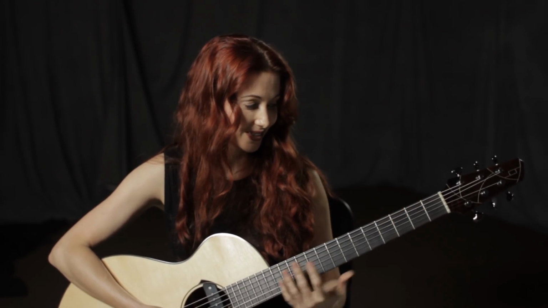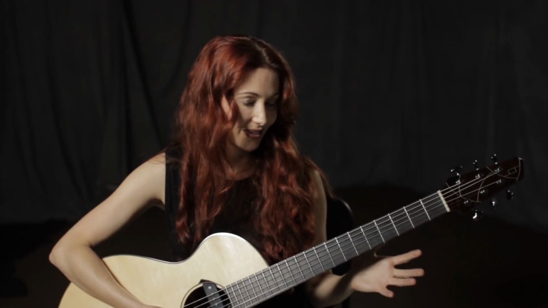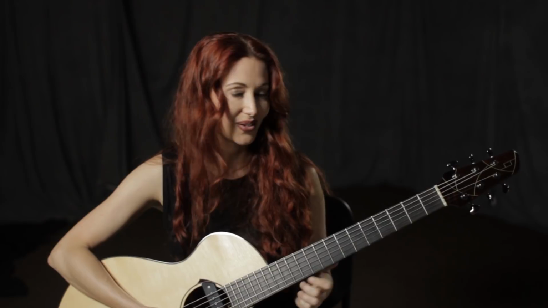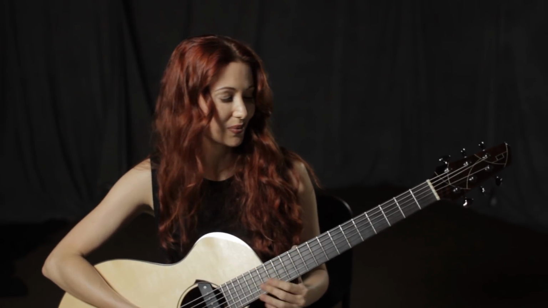Working this way, continue to work your way up the neck. Try to find as many scales, as many finger patterns as you can. And then for the next lesson, we'll go back and review them together. So, example 9.